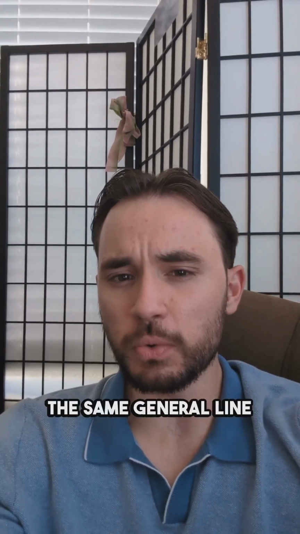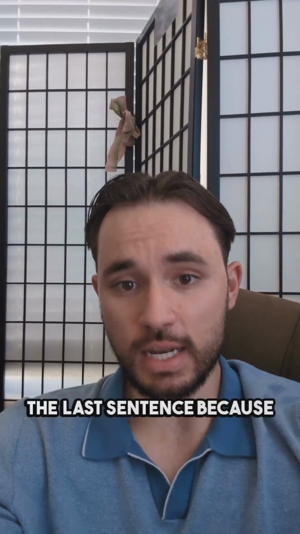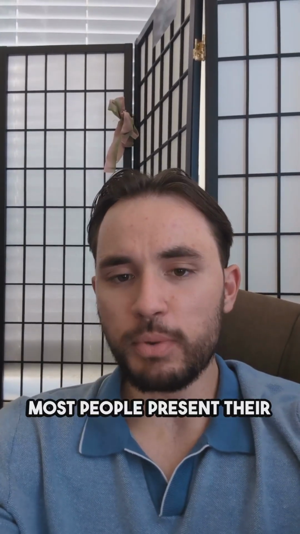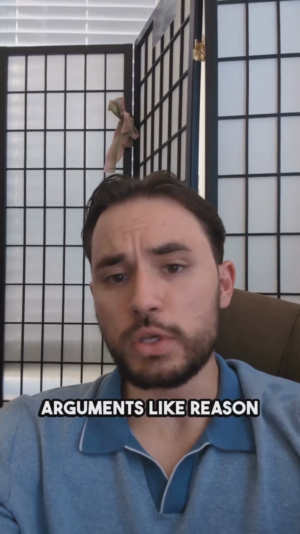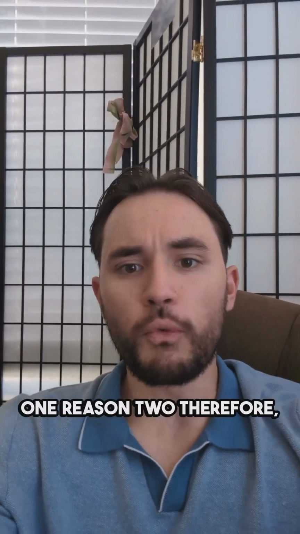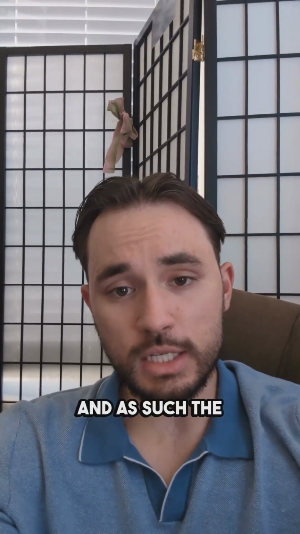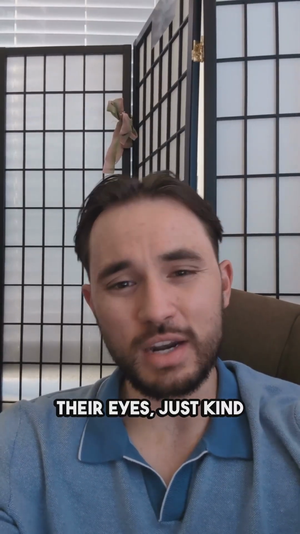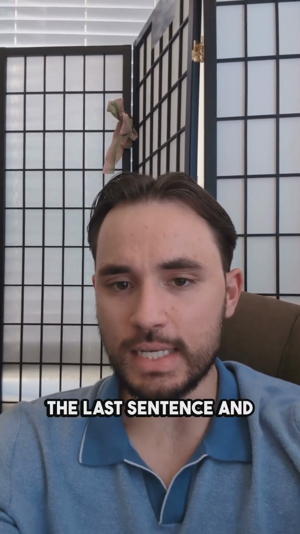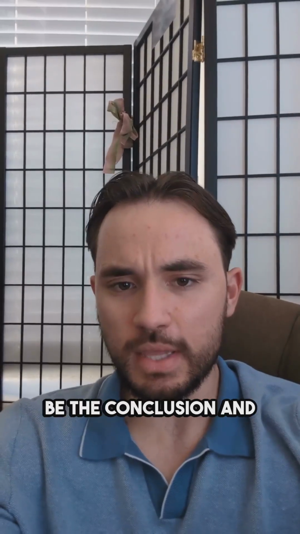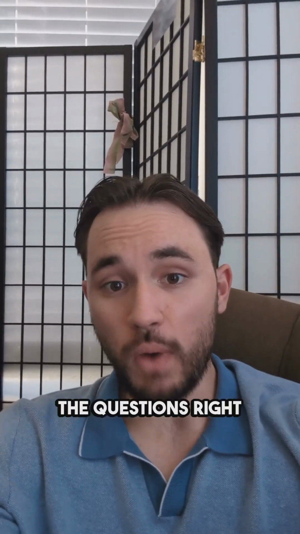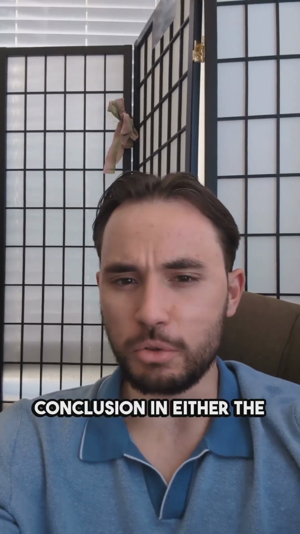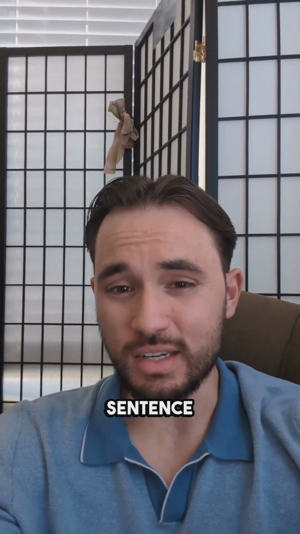The same general line of reasoning applies to the last sentence, because in normal, everyday conversation, most people present their arguments like reason one, reason two, therefore this is my conclusion. And as such, the LSAT doesn't want the test takers to have their eyes just kind of meandering down to the last sentence and saying, aha, this must be the conclusion, and then be getting the questions right every time. So more often than not, they'll hide the conclusion in either the first or second sentence.